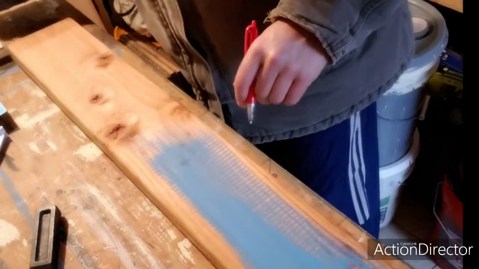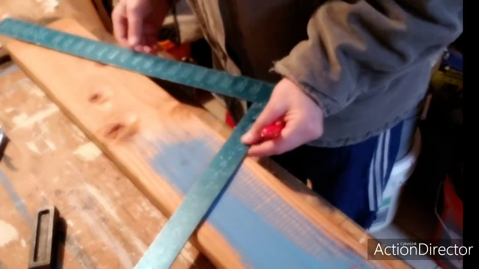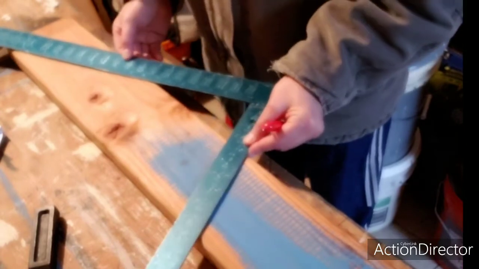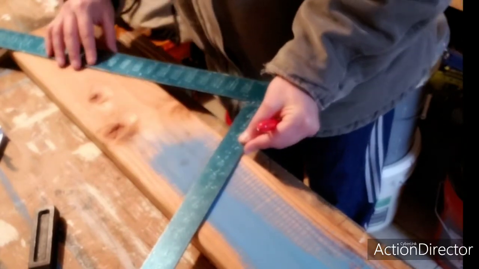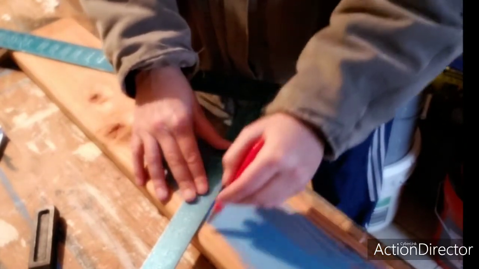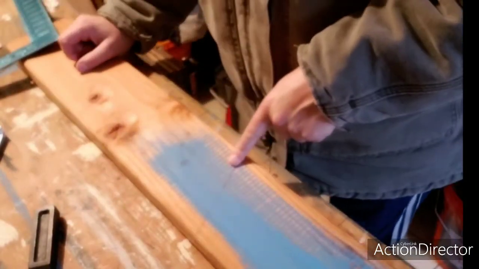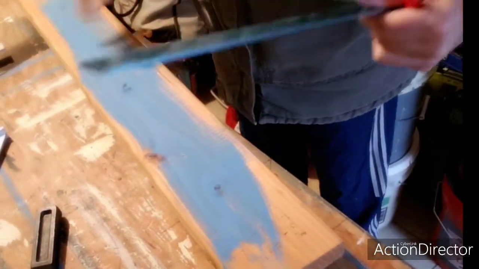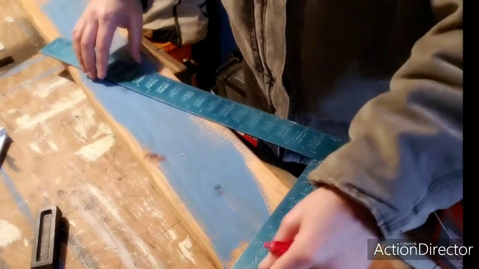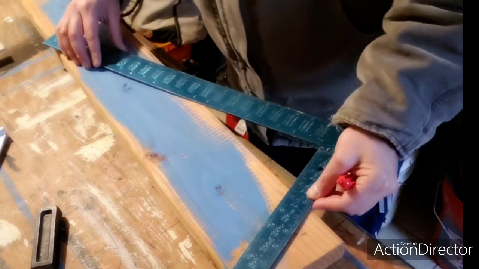Now at this point you have to make a plumb mark. So we're going to do 6 and 12. Line it up to that mark. Here we go. 6, 12, and put a mark. That represents the building line. Then from here, we're going to do the same process and do our overhang. Coming up at that ridge, don't forget to put in that ridge mark.